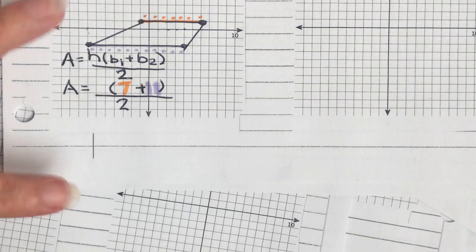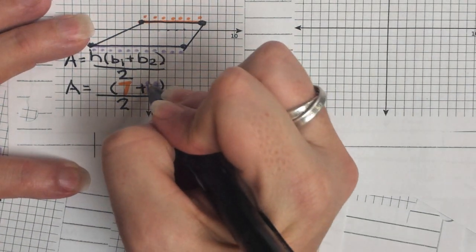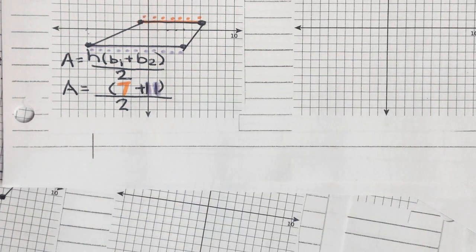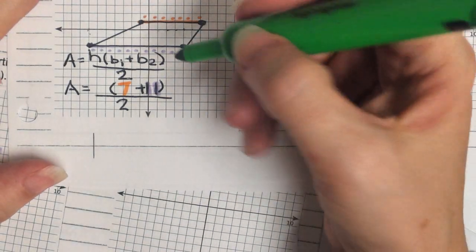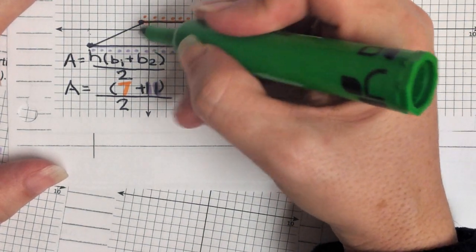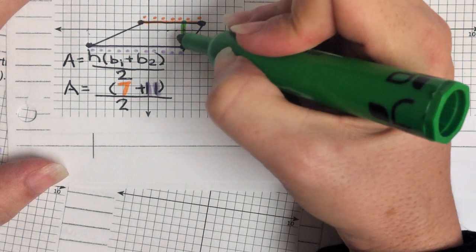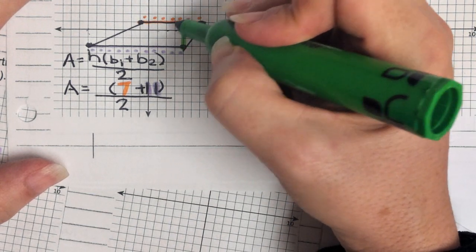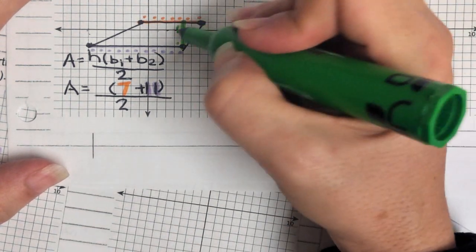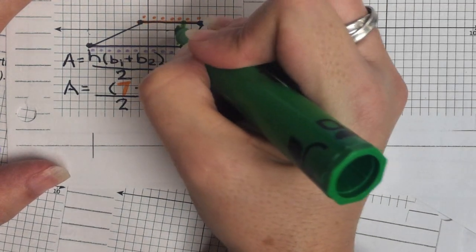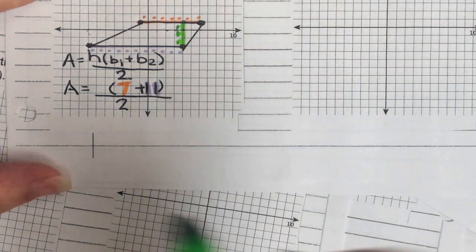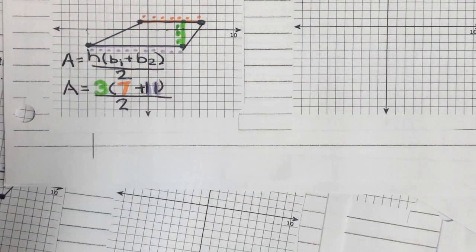Kind of goofy, like I feel goofy teaching it because I feel like you know it, but it's like you've never done it before, so it's kind of weird. Okay, now I need a height going up and down that touches both the railroad tracks at a 90. Really it's anything in here. I'm going to use that one because my 90 would be right there. It is 3 boxes, even though my dots don't look good. 1, 2, 3. So my height is 3.